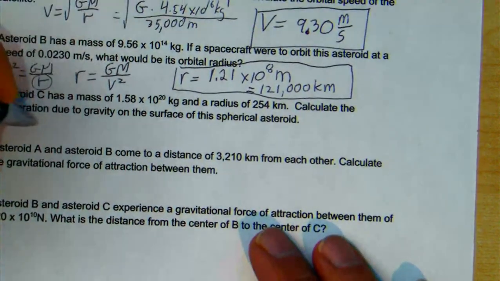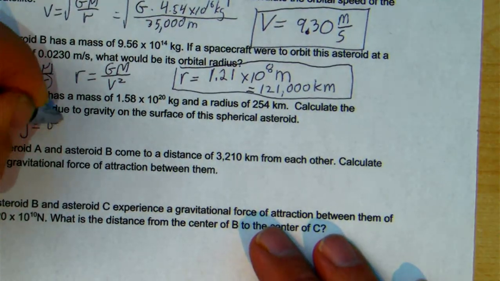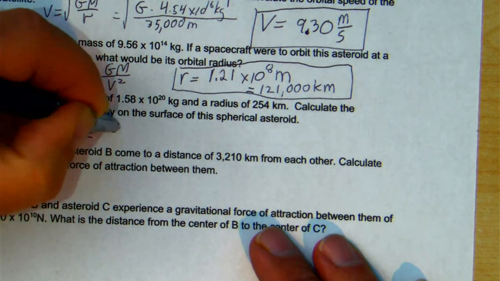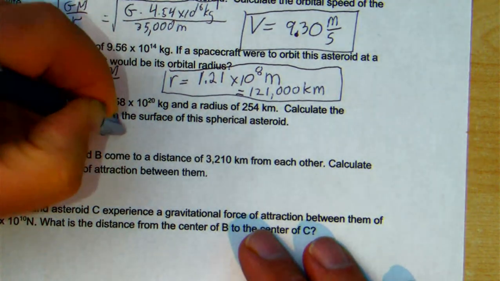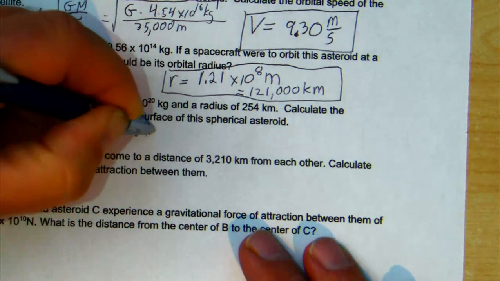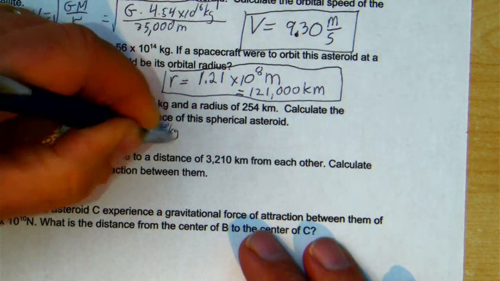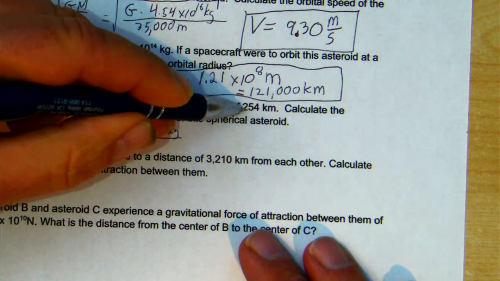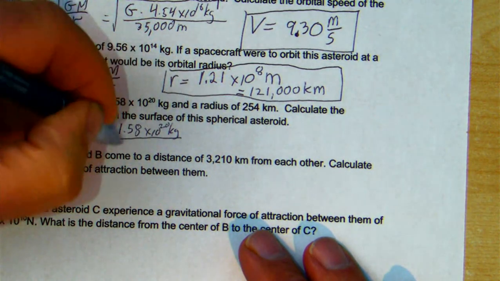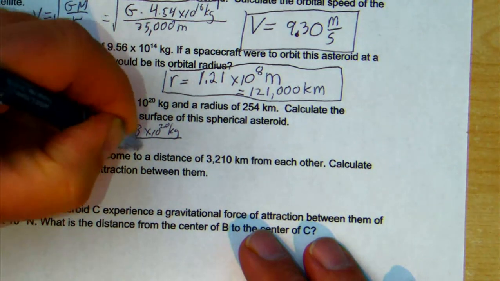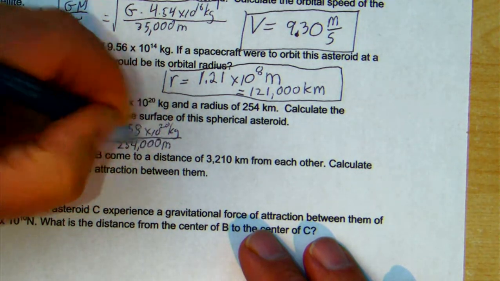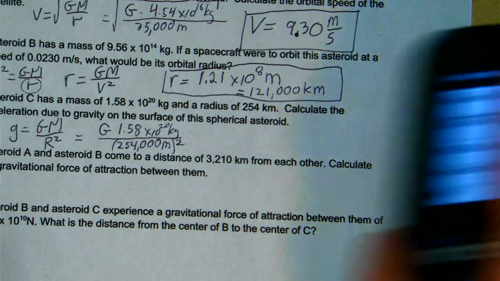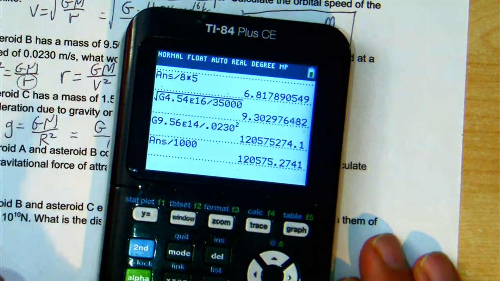So in this case, g is GM over r squared. So G times 1.58 times 10 to the 20th power kilograms divided by, I had to take this radius of 254 kilometers and express that as 254,000 meters, then squared.